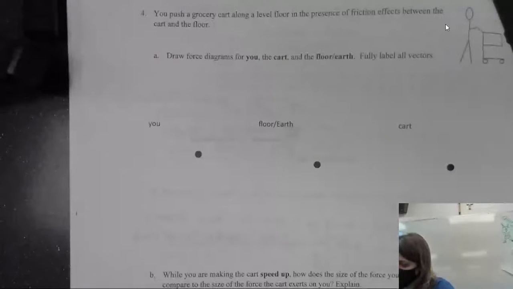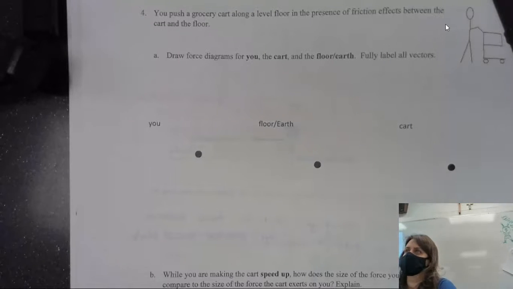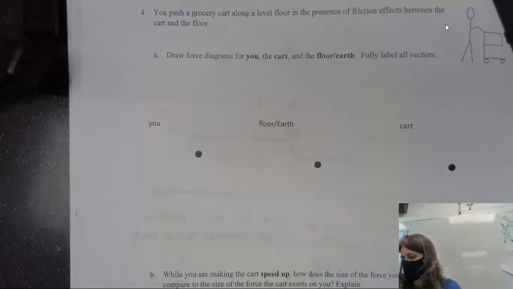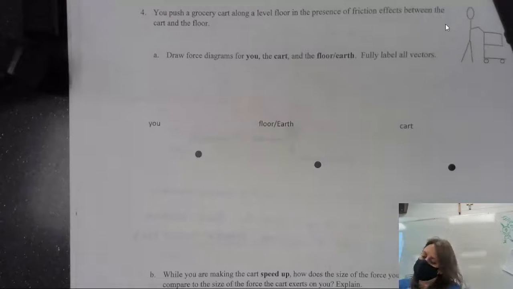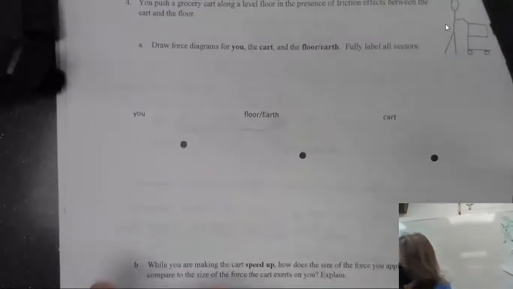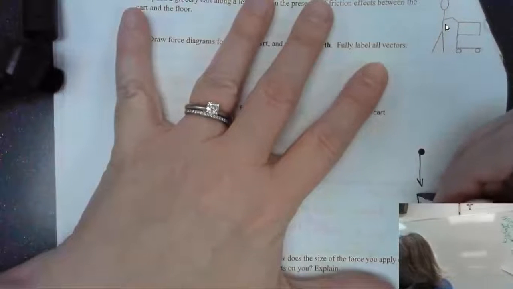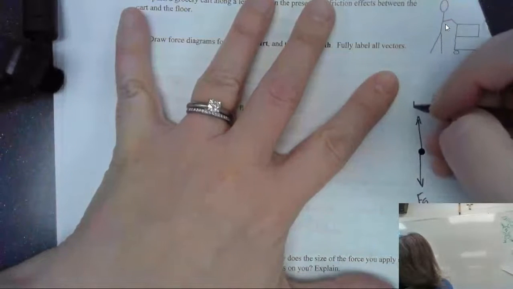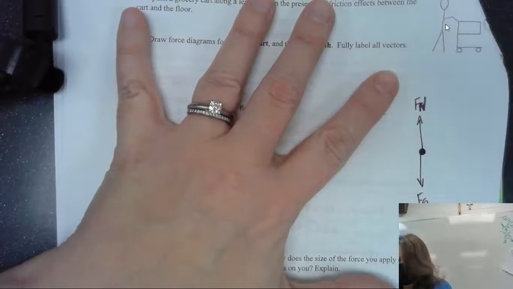All right. So let's see, where should we start? The person, the floor, or the floor/earth, or the cart? What do you guys think? Anybody? I kind of like to start with the cart. It's kind of an easier one to think about because that's the thing that I'm interacting with. And so I know that the cart is going to have gravity, normal force, N, right? Because it's always there.